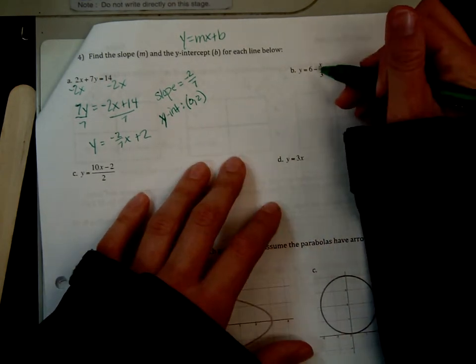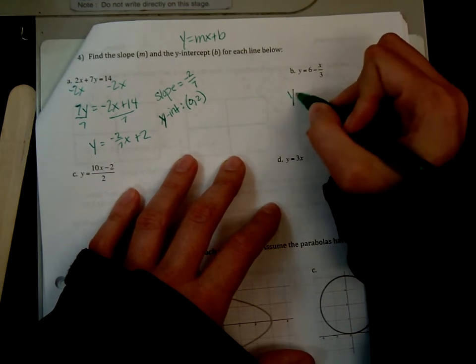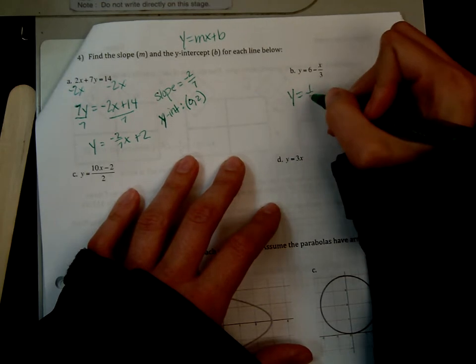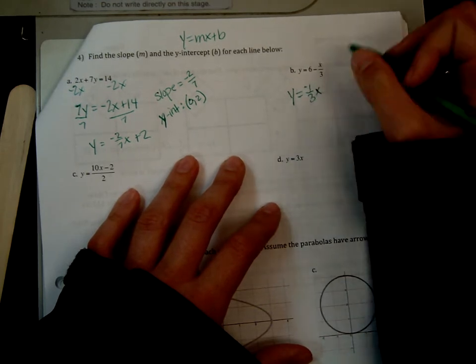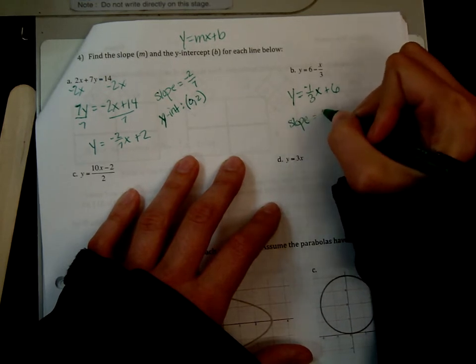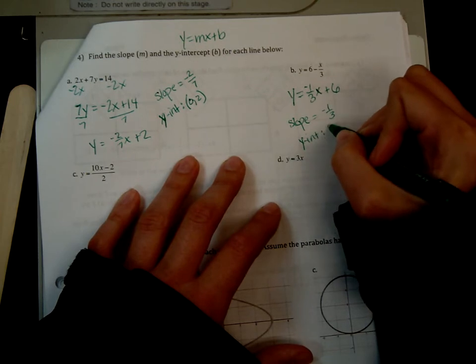In this equation, it's already kind of in y equals mx plus b form. I'm going to change it to y equals x over 3 is the same thing as negative 1/3 x plus 6. So the slope is negative 1/3, and the y-intercept is 0, 6.